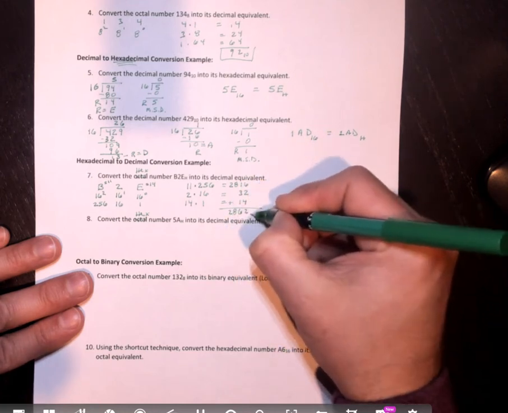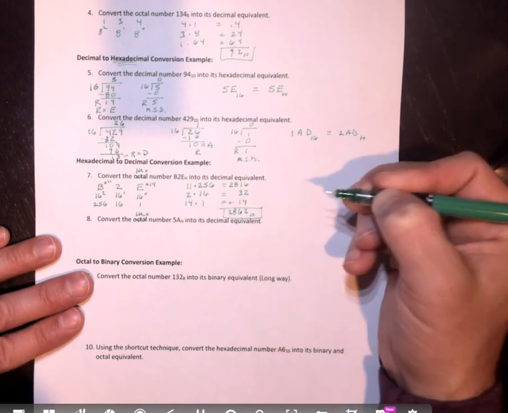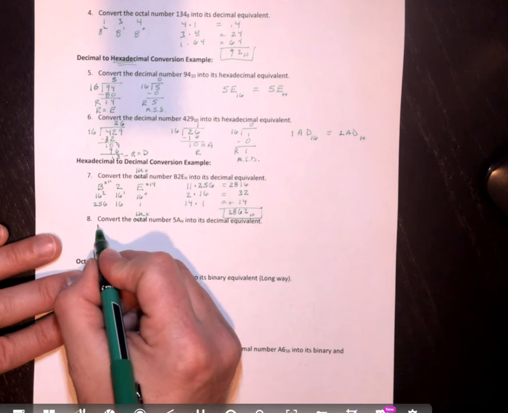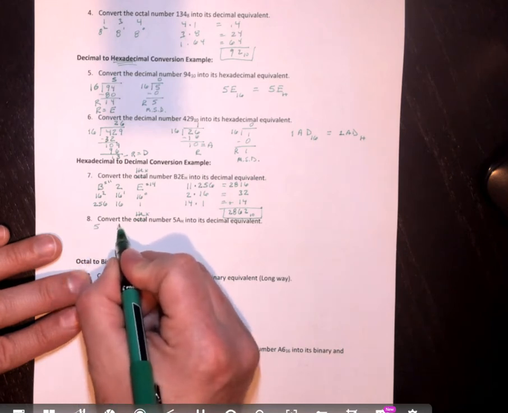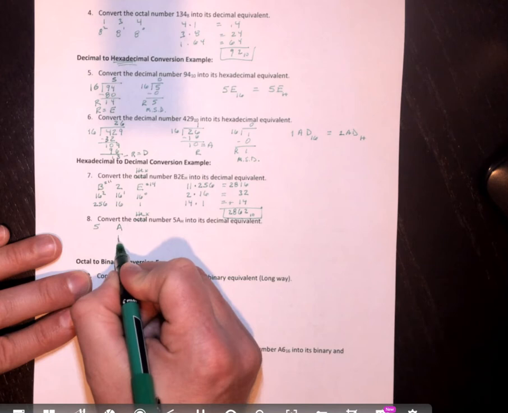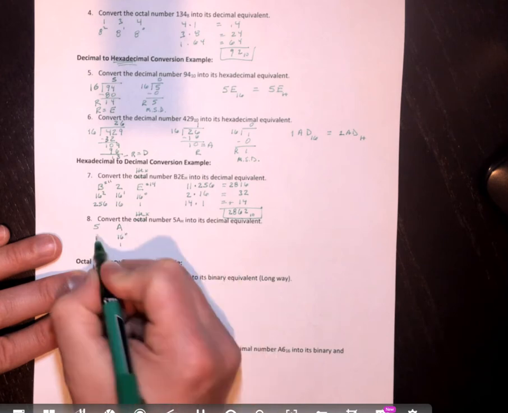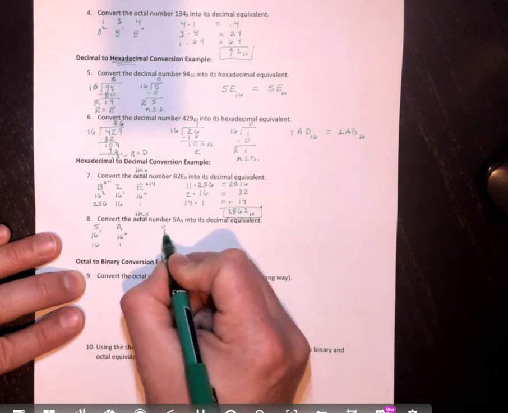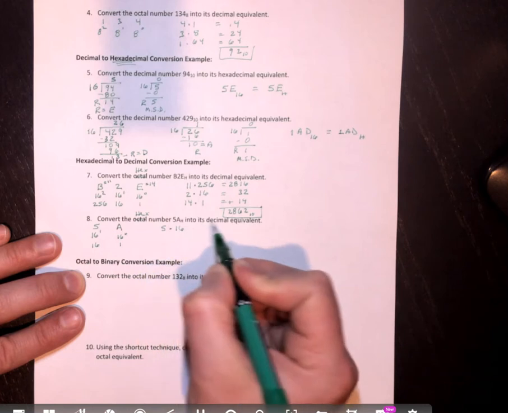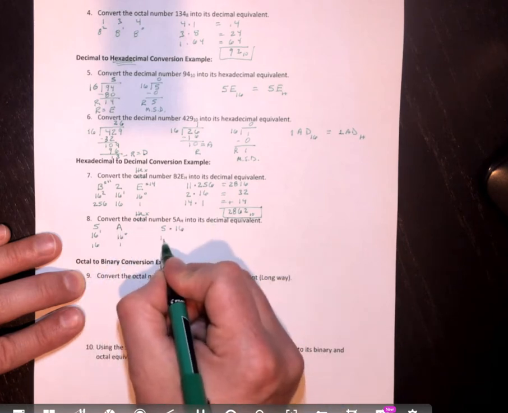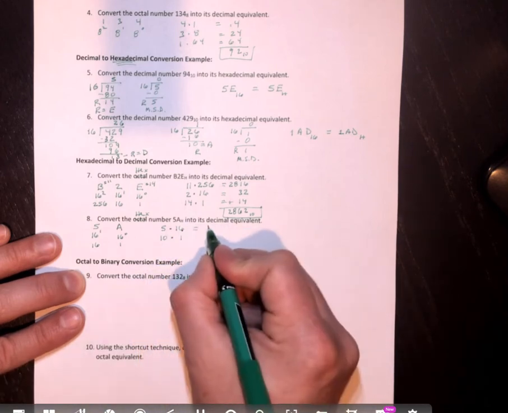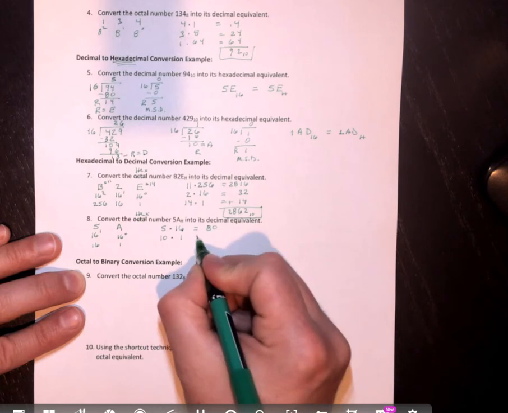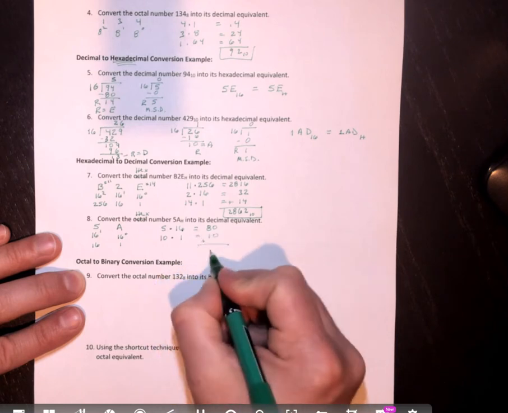Base 10. All right, the next one, we only have 2 digits, 5 and A, with A being in the ones place, right? 16 to the 0 or ones place. The 5 being in the 16 to the 1 or 16s place. So we have 5 16s, and we have A, which is 10 ones. 5 times 16 is 80. 10 times 1 is 10. Add those together, and we get a total of 90 base 10.